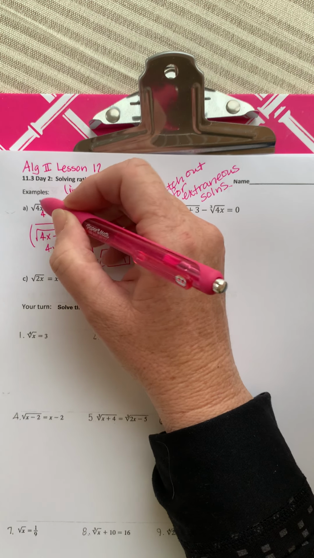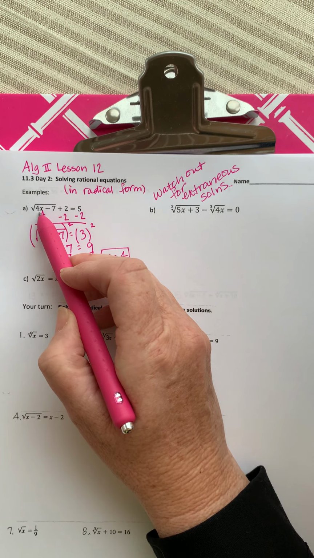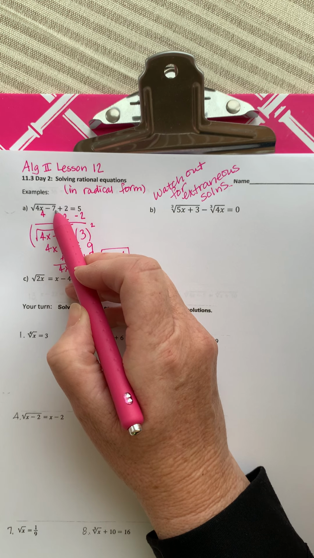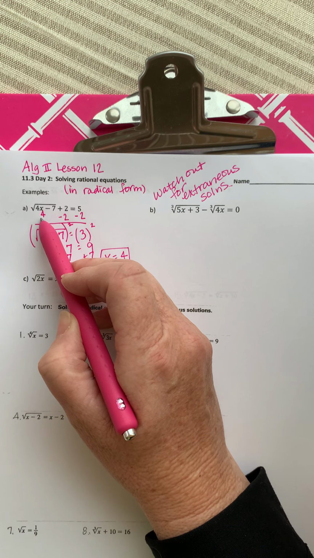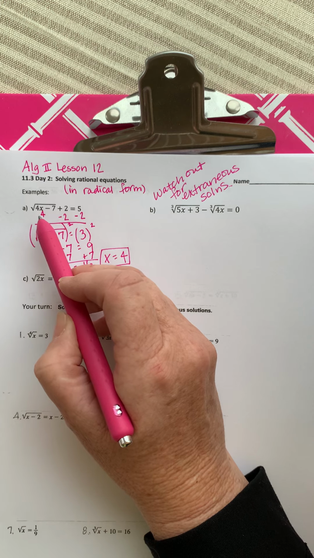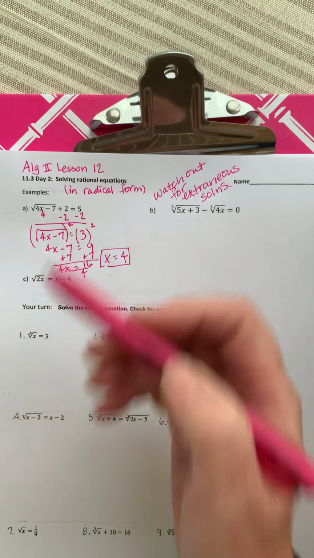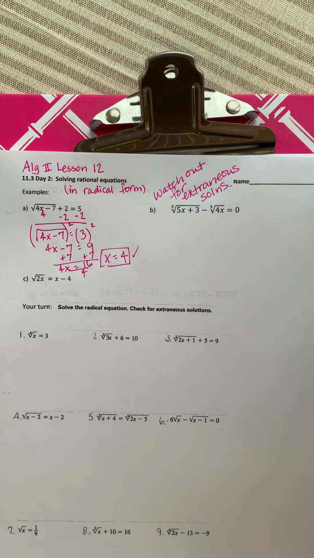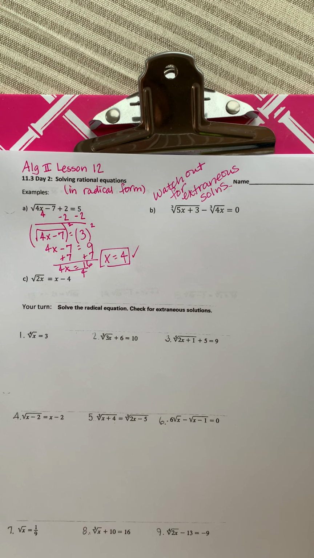So if we put a 4 in here, 4 times 4 is 16. 16 minus 7 is 9. The square root of 9 is 3. And 3 plus 2 is 5. So our answer works. But you want to do that every single time on this assignment so that you don't run into problems.